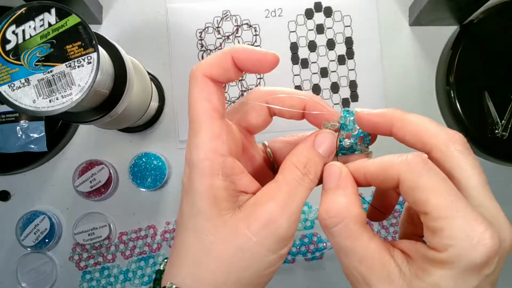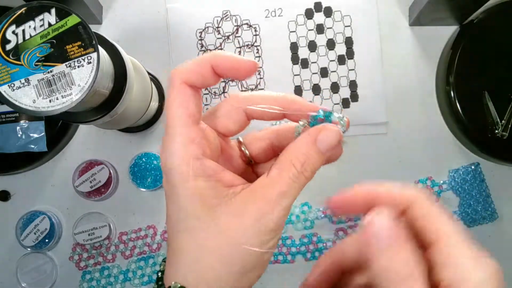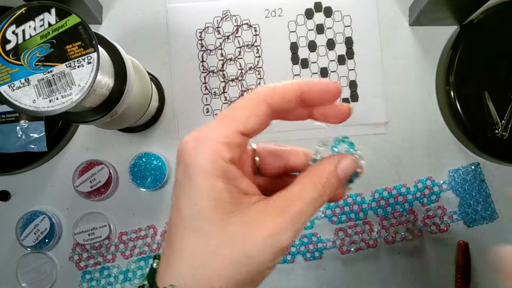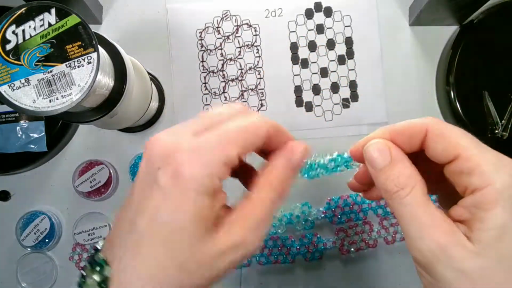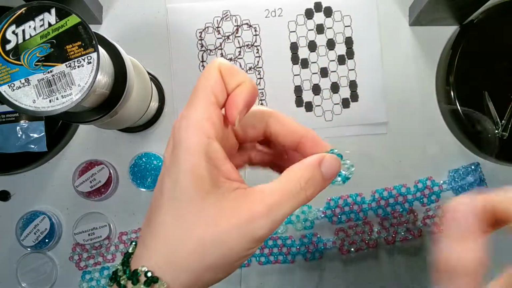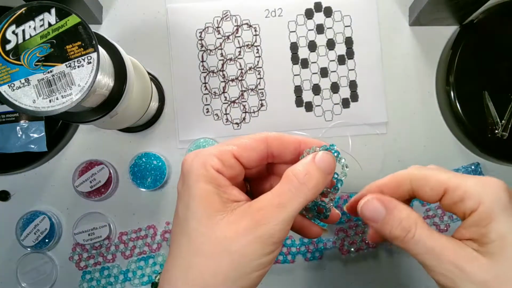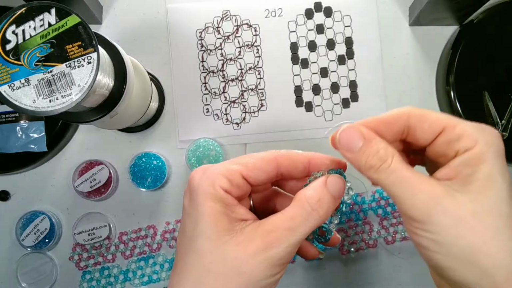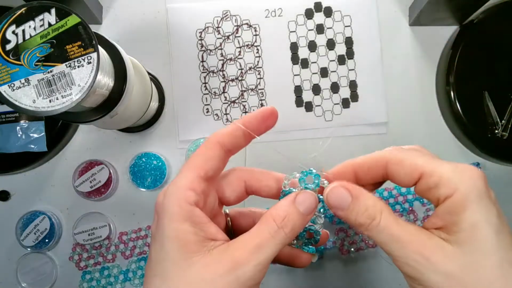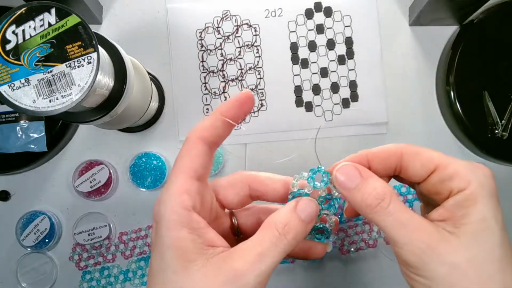Now I am not going to be needing any new string. As you can see, I have plenty left here for the next section, but if you were to need to tie off on the end, all you'd have to do is take your new string and slide it through here and then bring your 2 ends together and you would be all set.